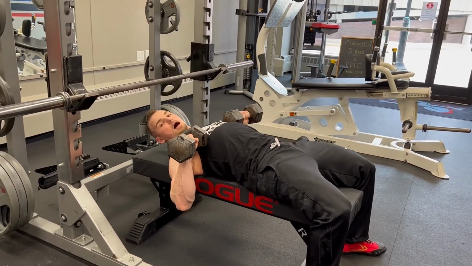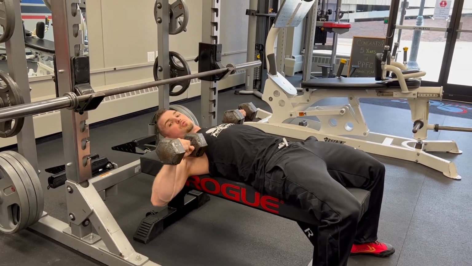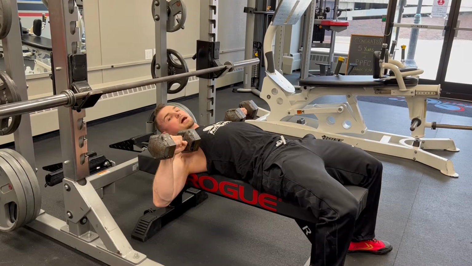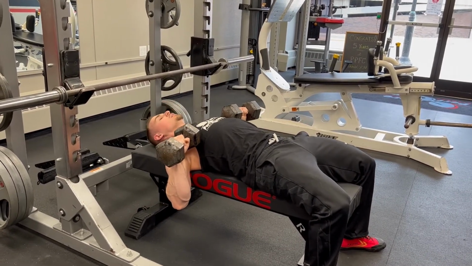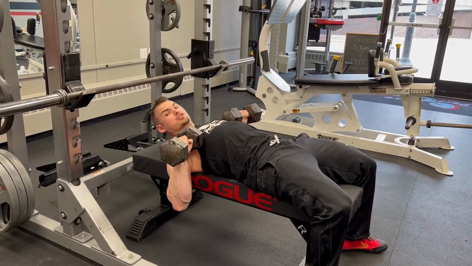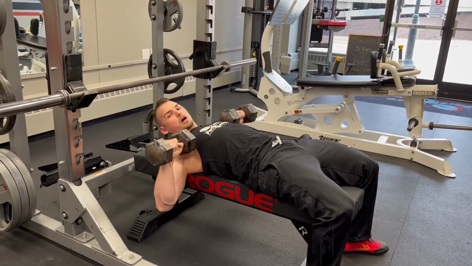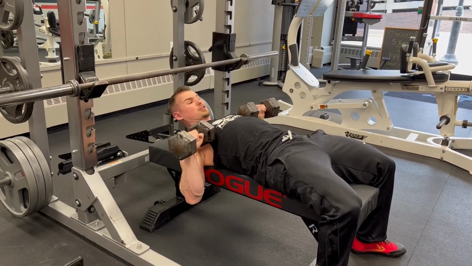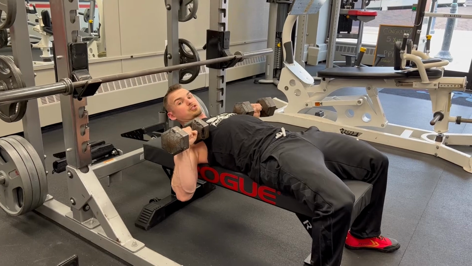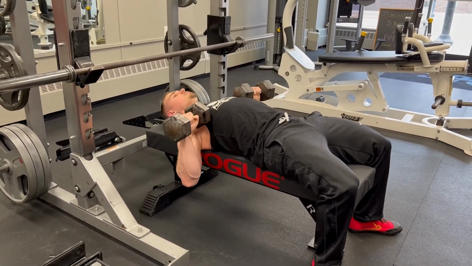Now, I see this a lot with people. They really want to flare their elbows out and kind of internally rotate their humerus. We do not want to do that. We want to keep our elbows in a little bit. That's going to allow us to take some of the tension off of our shoulders. You might make a case that if you really flare your elbows, you can put more mechanical tension through your pec. But I'm going to say that just for argument's sake, it's probably putting your shoulder at a disadvantaged position, and we don't want to do that over time.